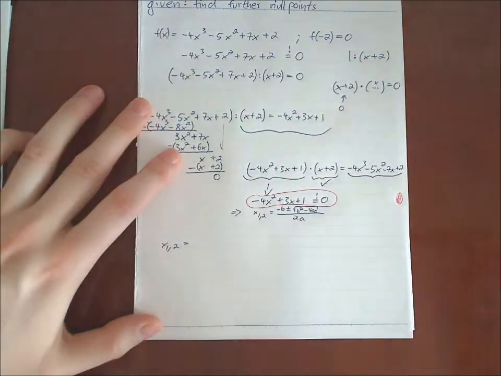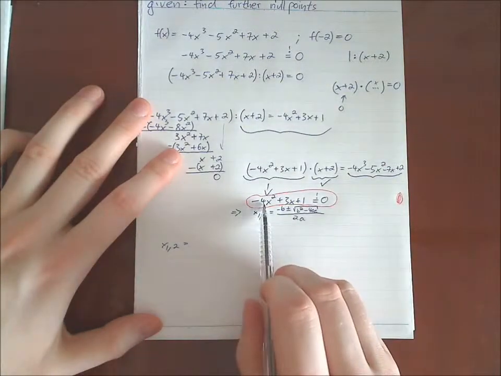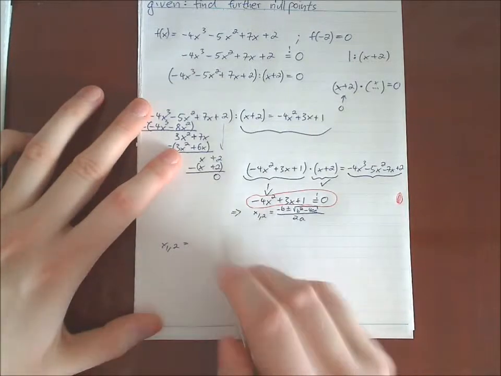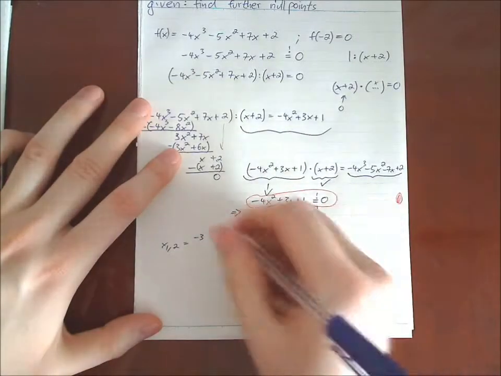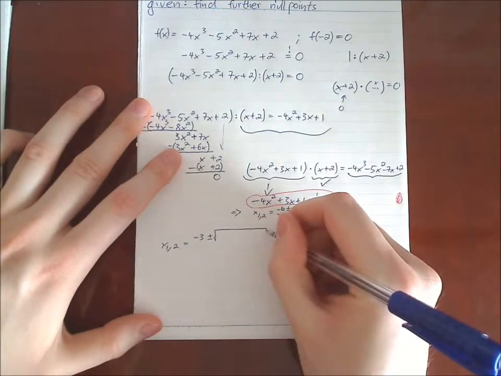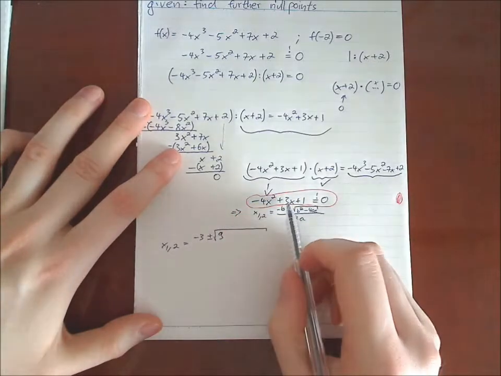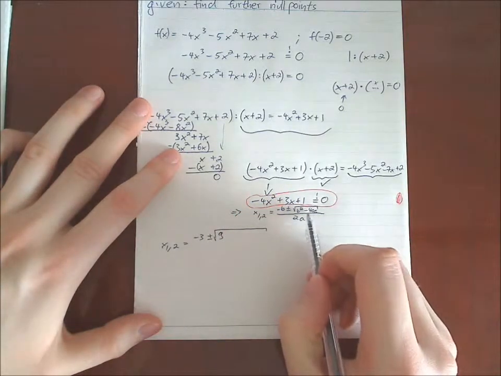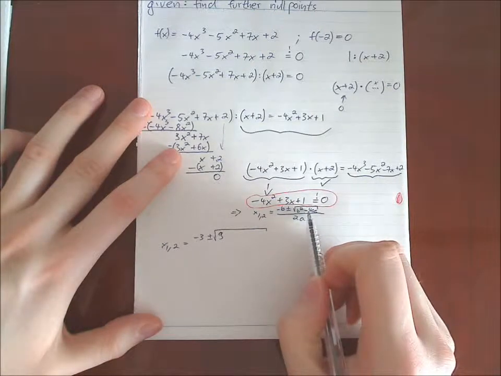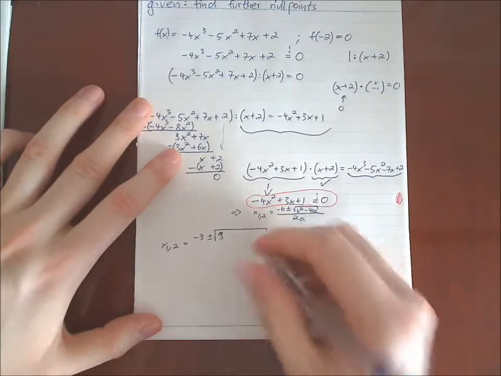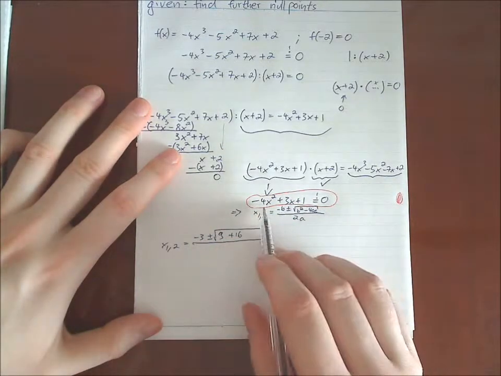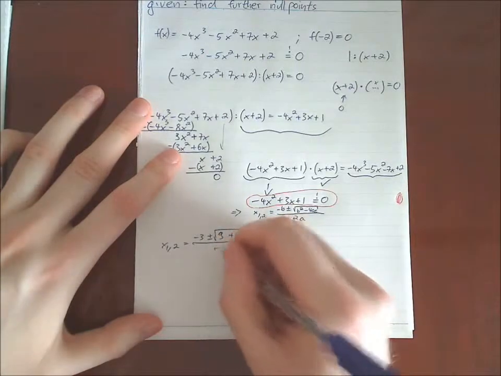This is what we want to calculate. So of course, minus 4 is a, plus 3 is b, plus 1 is c. So we take minus b, which is minus 3, plus minus the square root of b to the power of 2, which is 9, 3 times 3, minus 4ac, minus 4 times minus 4 is minus 16, times 1, so positive 16. 9 plus 16, divided by 2a, 2a is minus 8.